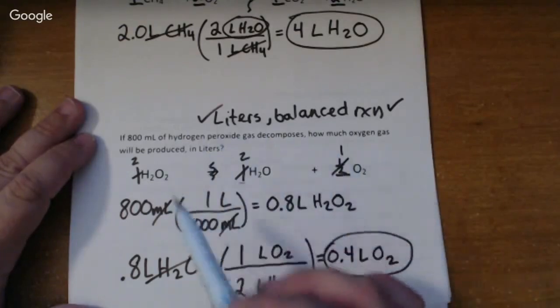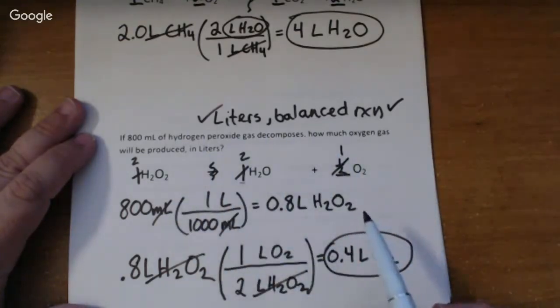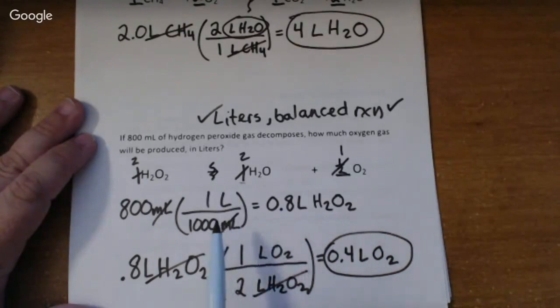Are there any questions here? If you get any questions, it can be, where did you get that 1,000 from? Or how do you know why to put the 1 on top and the 2 on bottom on that last step that you did? Feel free to stop me at any point and ask questions.